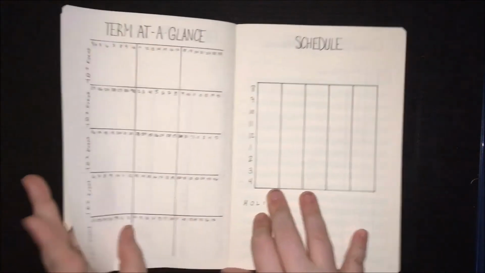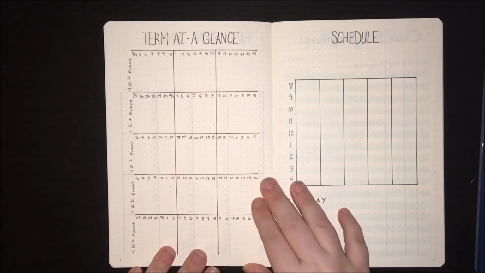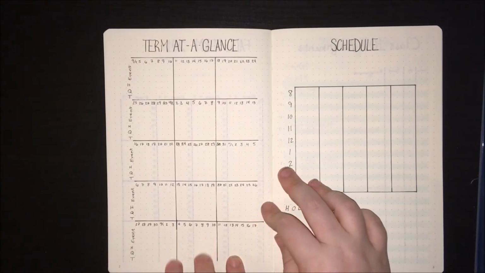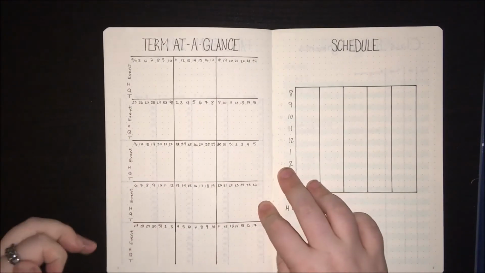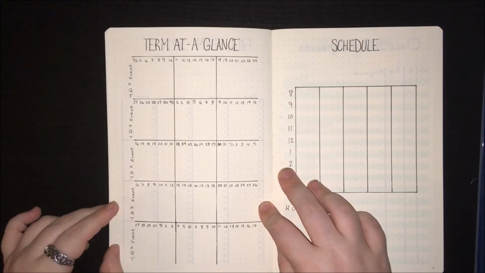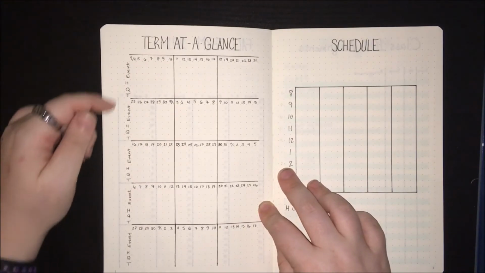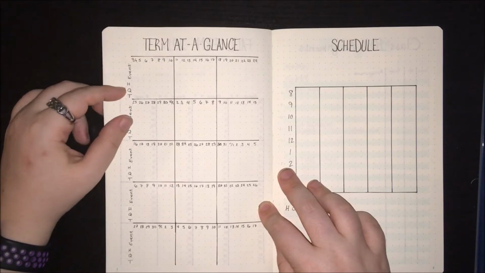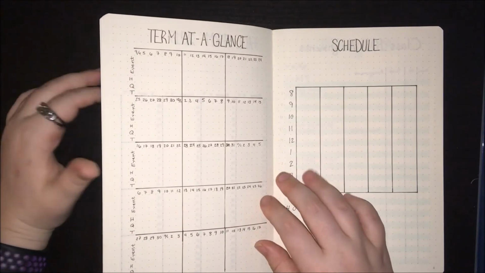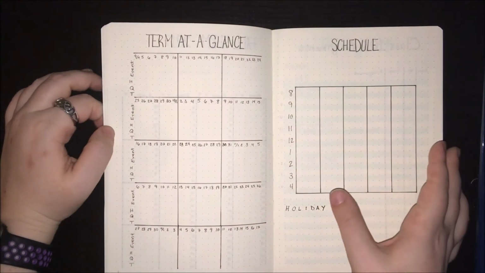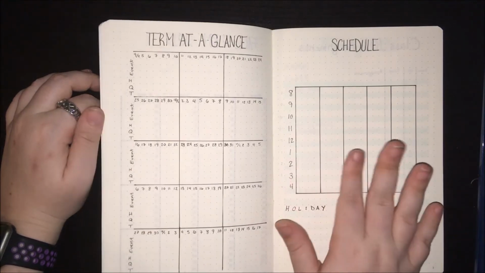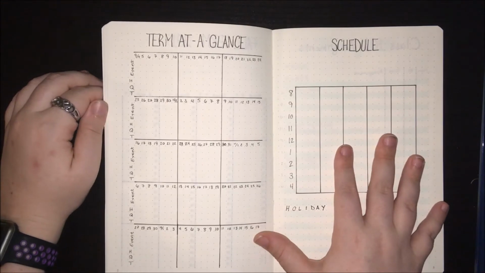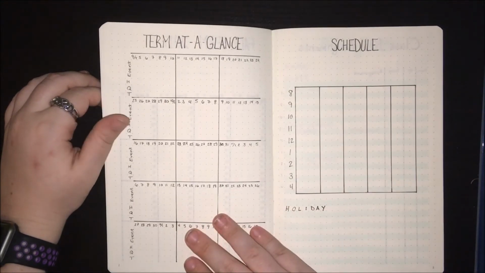And similarly, I also flipped the layout. This version does 15 weeks, though you could probably fit in more. But I included an extra row, and that row is for quizzes. So instead of a test, say you have a quiz, but depending upon personal preference, you might just prefer to have all of that together. So that's what I mean when I talk about future logs.